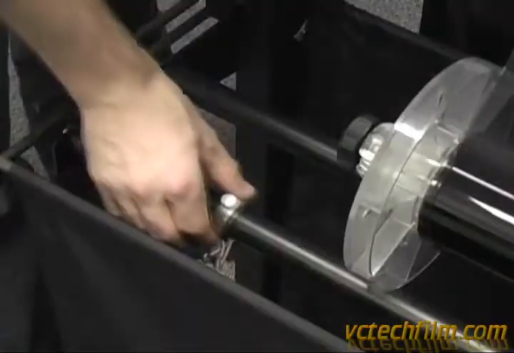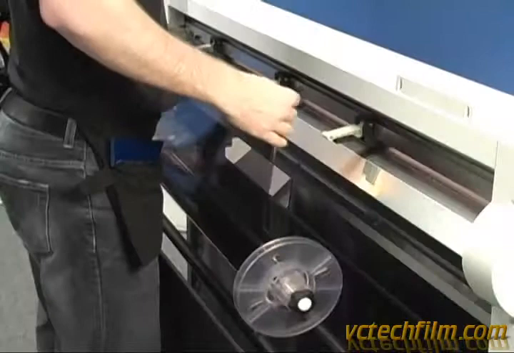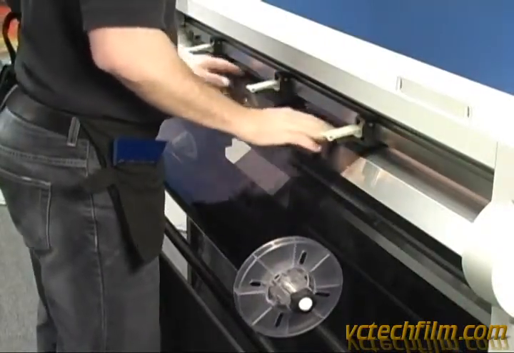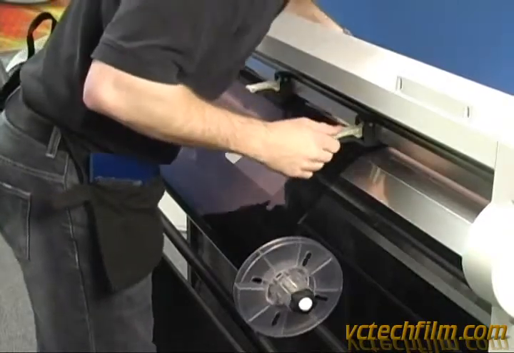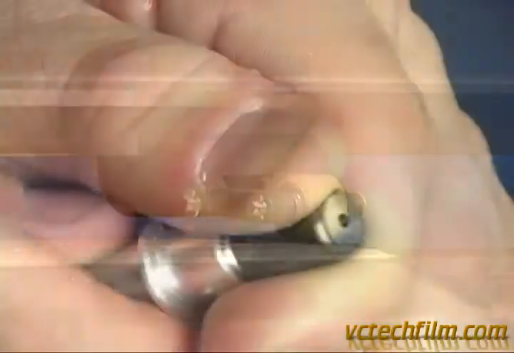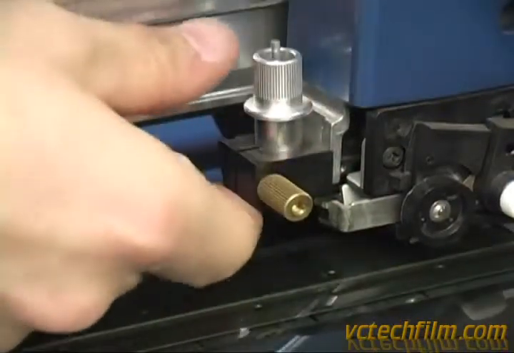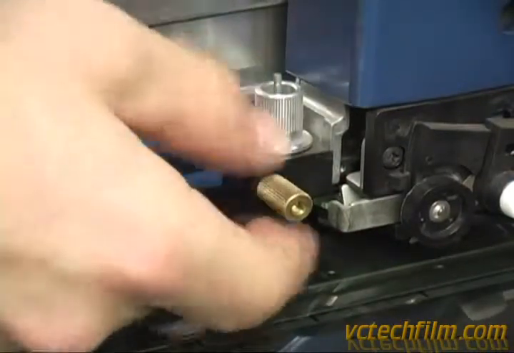The first thing you need to do is load the window film into the cutter. Next, you'll set up your GX400. Lock down the pinch roll wheels, then set the 25-degree blade in the blade holder. Set the blade extension to the thickness of the film.